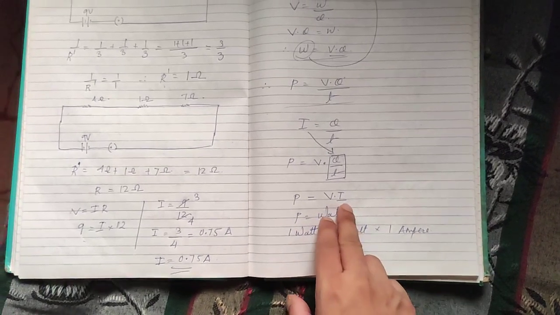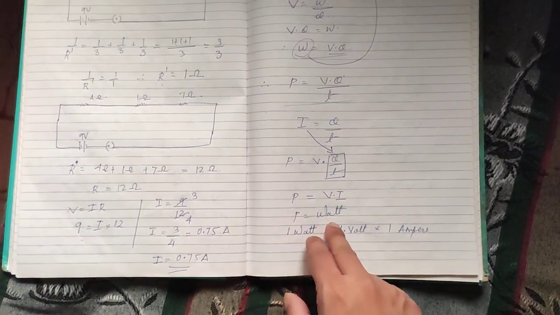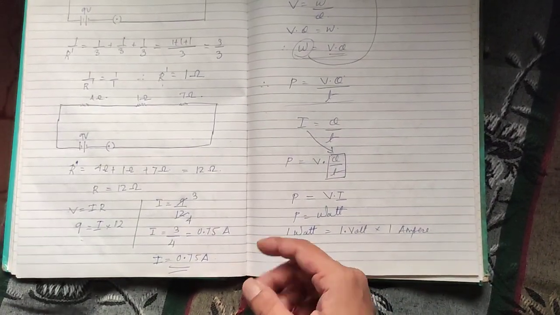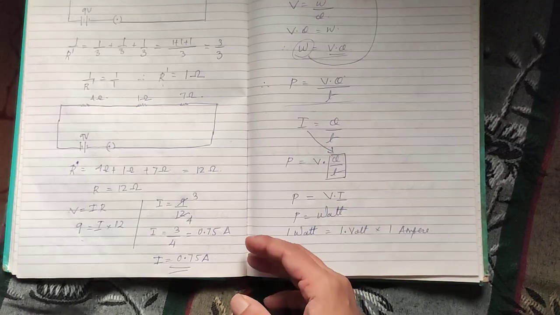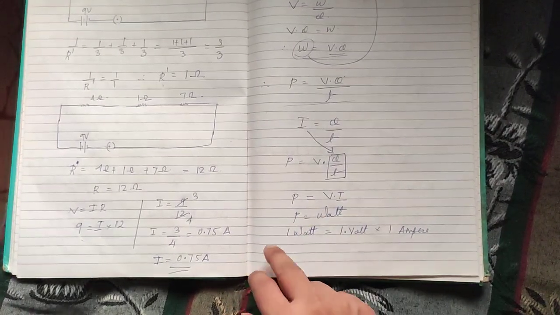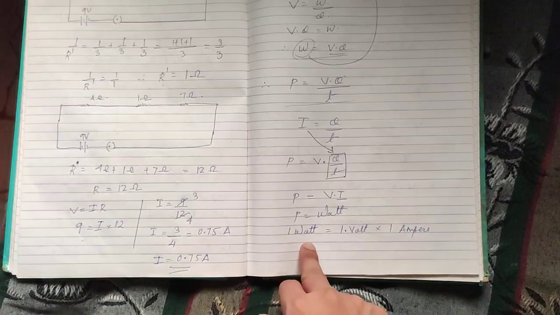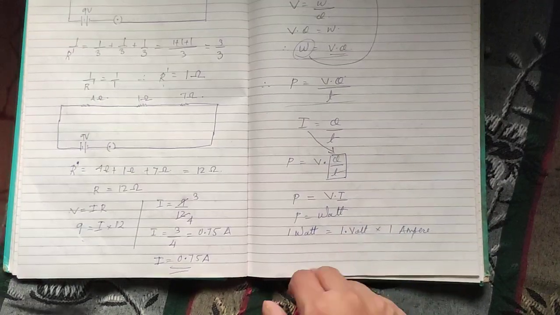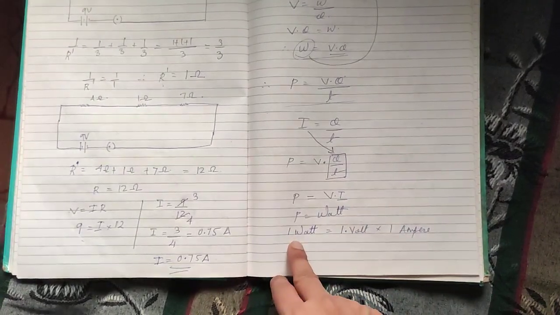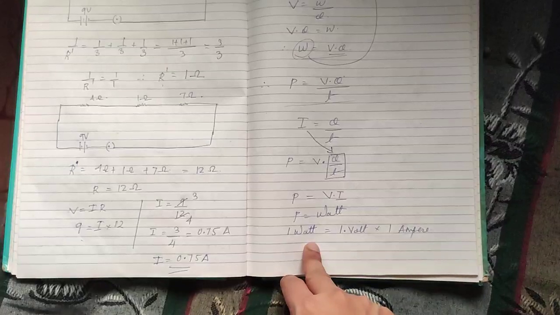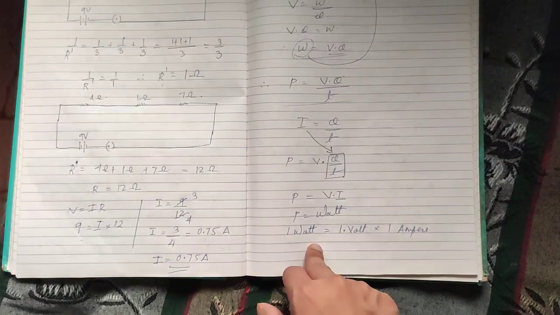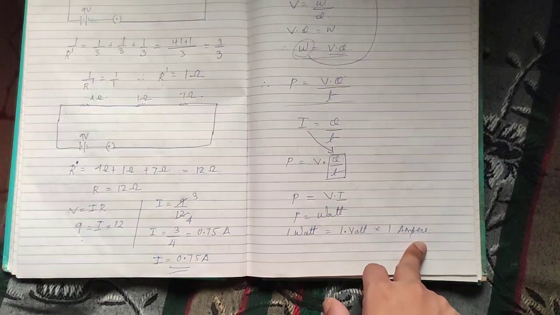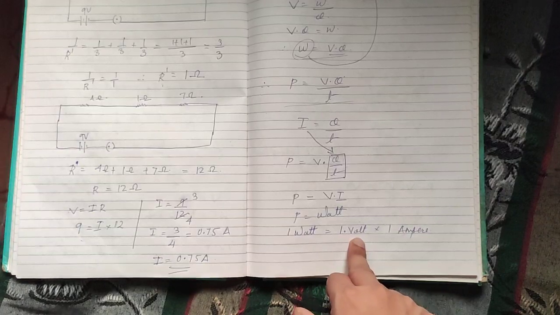Where power is the potential difference into current. And the unit of power is watt, as before. Sometimes the question is also asked, what is 1 watt? That question was also asked previously in 9th standard. Define 1 watt. So 1 watt is the power of an object if it consumes 1 ampere of current when the potential difference is 1 volt. So we can define it as 1 watt is the power of the object or the machine or a conductor if it consumes 1 ampere of current when the potential difference is 1 volt.